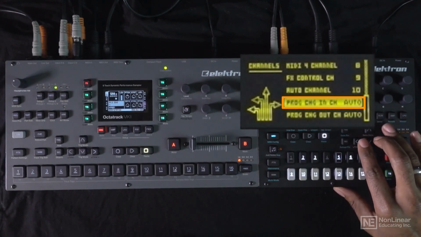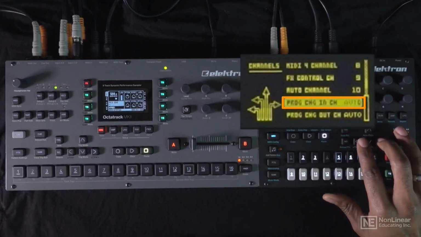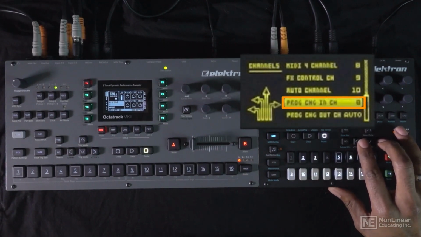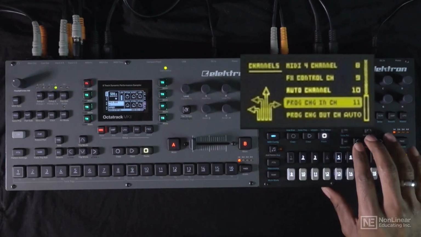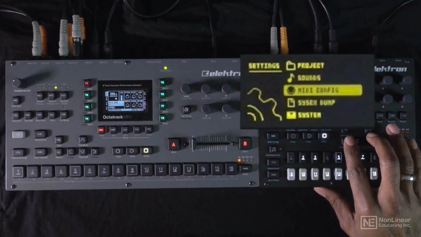And here we go. Program change in channel. It's set for the auto channel. I'm going to change this to the same MIDI channel I set on my Octatrack, which is channel 11. All right, so we should be good to go. All these settings should be fine.